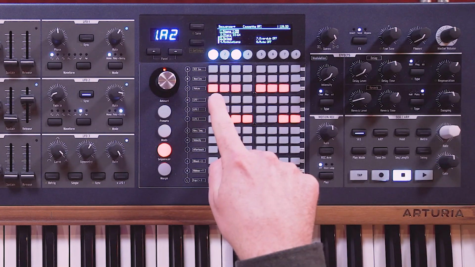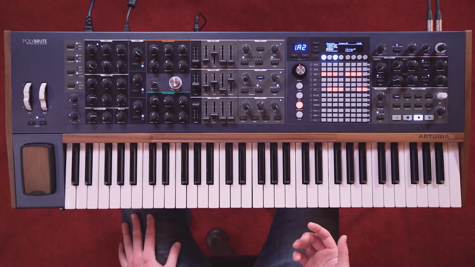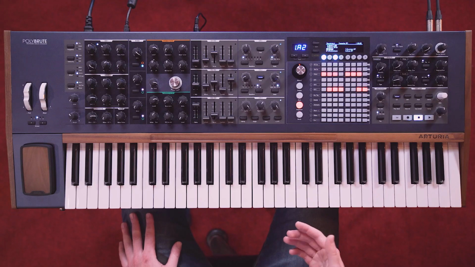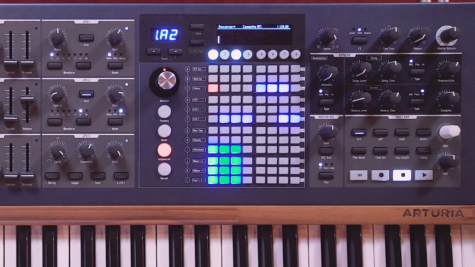The ties are displayed with dimly lit LEDs. If we only keep some of the notes held out of a chord when adding a tie, only those notes will be extended. This is clearer to see if we enter step edit mode. I'll come back to this later on.